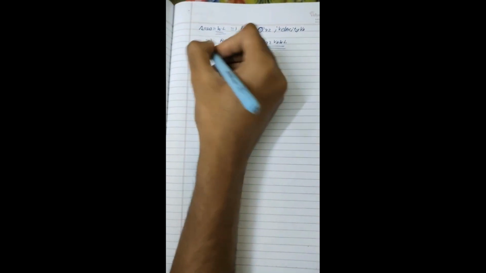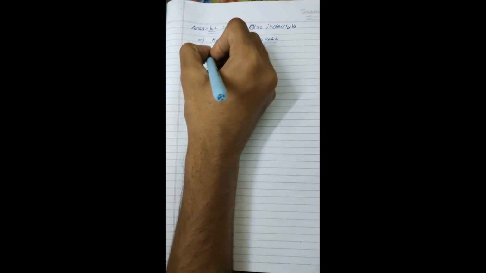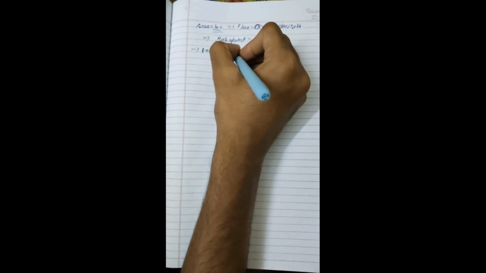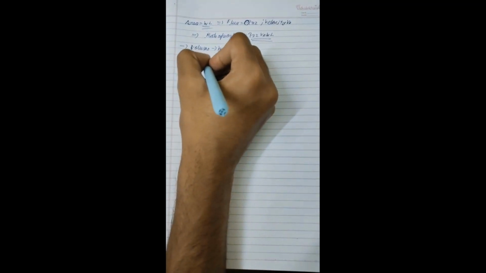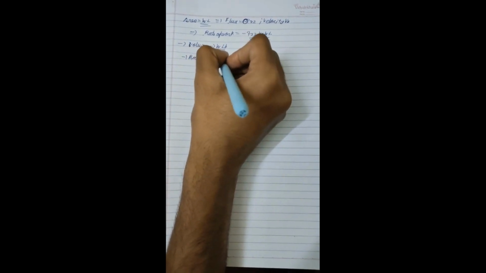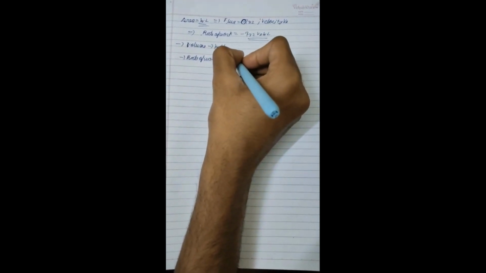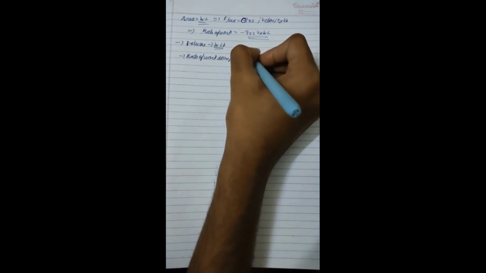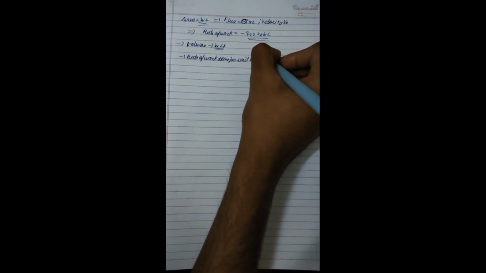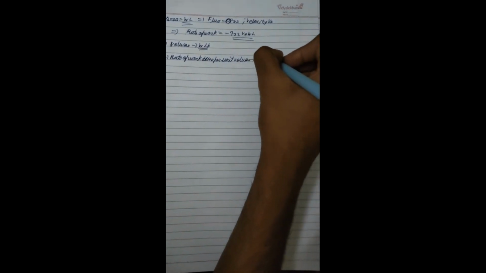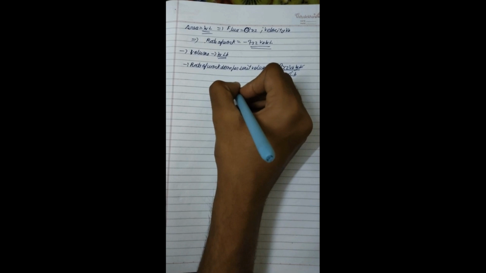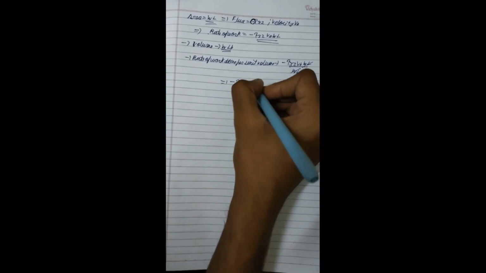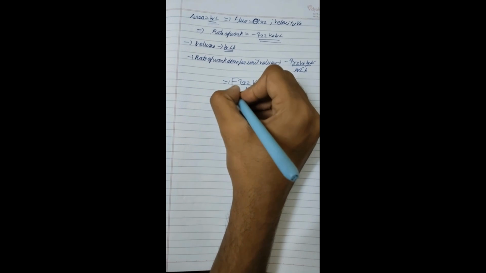Now suppose we have to get it per unit volume. The volume would be W L into B. Now the rate of work done per unit volume is minus tau xz VB WL upon WLB. So this gets cancelled out, and it's minus tau xz VB upon B.